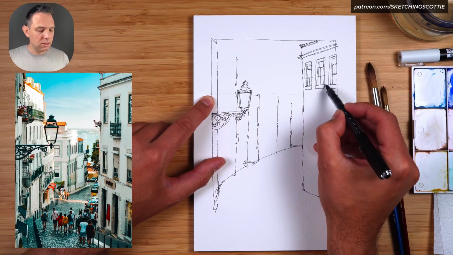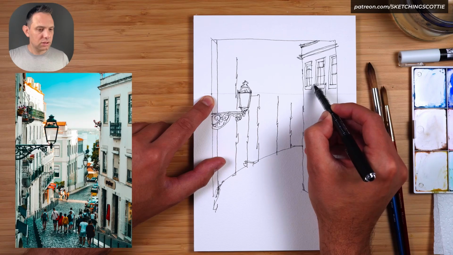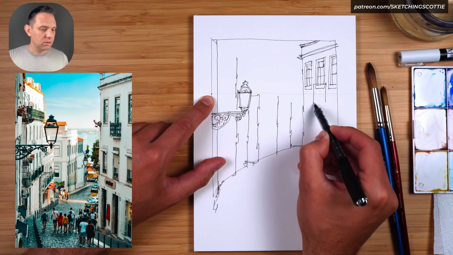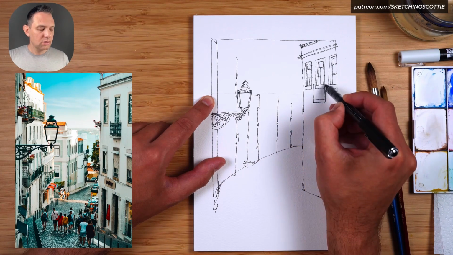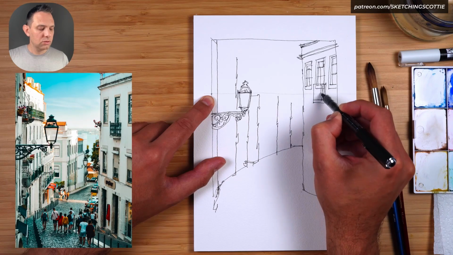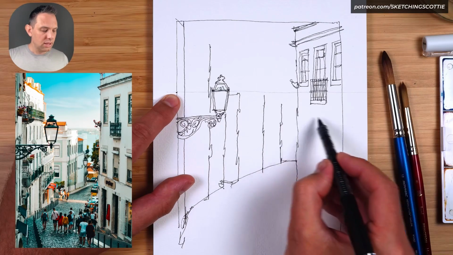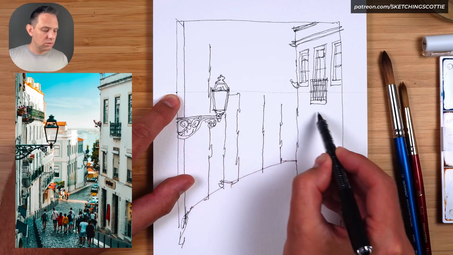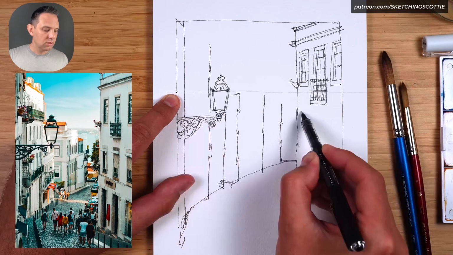Okay, and then we can add that balcony, and then as it goes across like this, now I'm angling back up to that point, just slightly. Okay, just doing this in one line. These are all the bars on the balcony. So now we go down, and as we go down, you'll see the windows are now tilting even more. So get them in there.